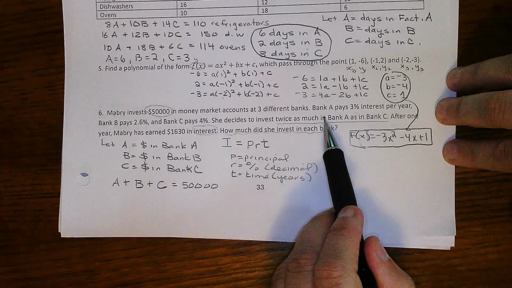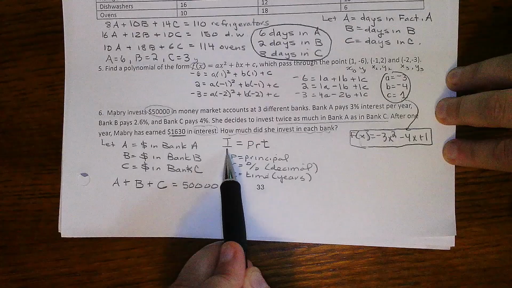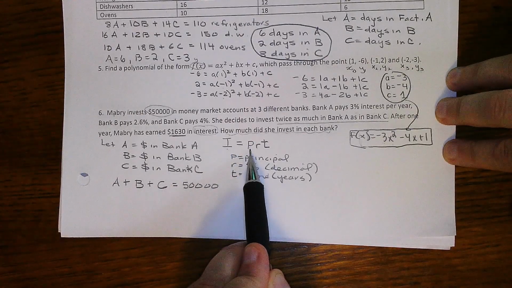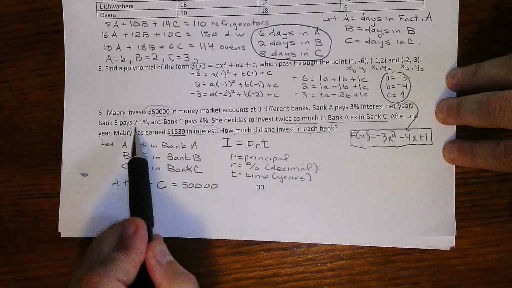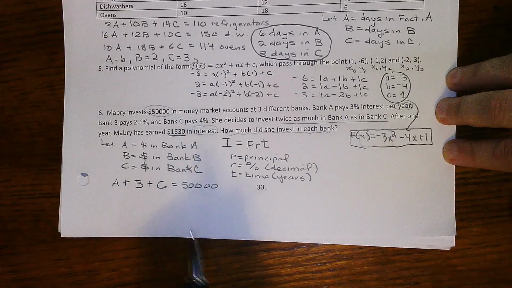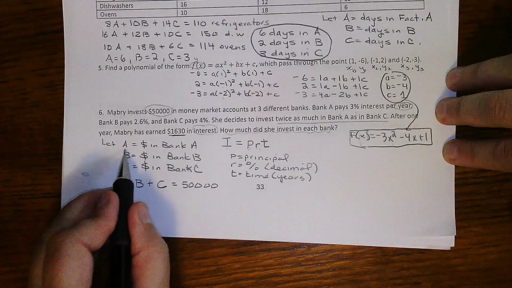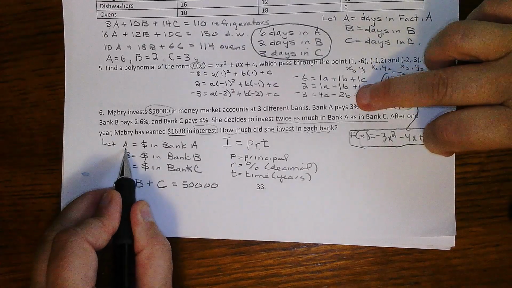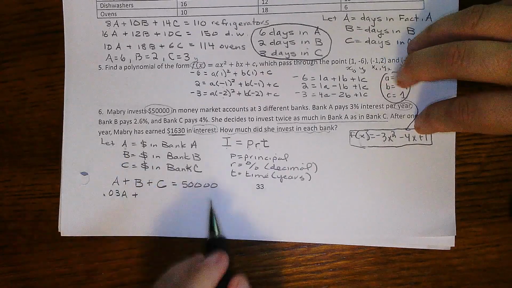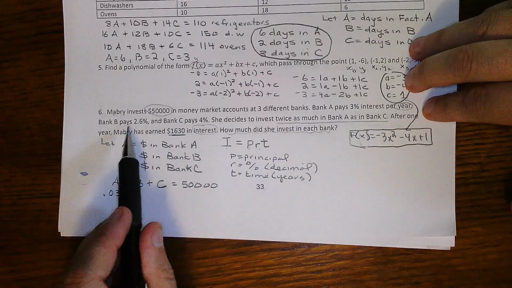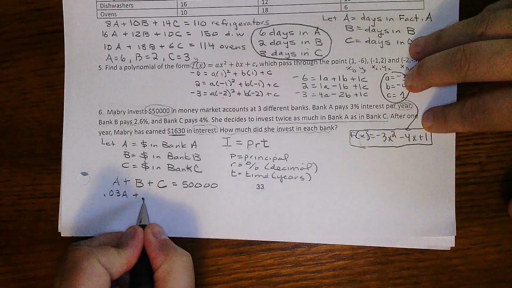Now, notice that you are given a total interest amount, $1,630. So how is interest calculated? Well, the money times the rate times the time in years, and you'll notice that the years are just per year. So we're talking about 1 year. So you're not going to see that in the expression, but the principal, that's money in Bank A. Bank A earns 3%, so that would be 0.03A. And because you have to convert that percent to a decimal. So this one converted to a decimal, if you divide by 100, move that decimal 2 places to the left, that's 0.02.